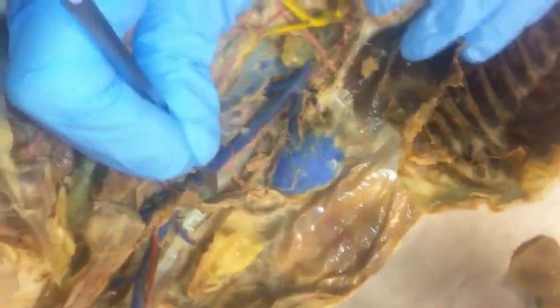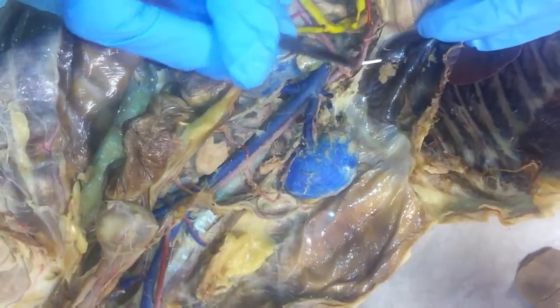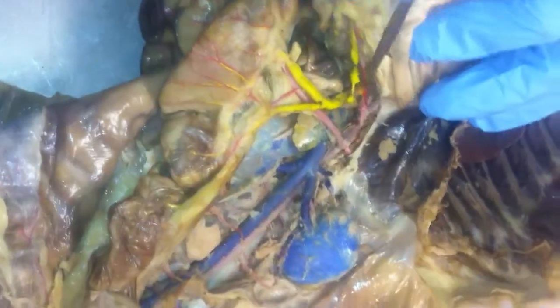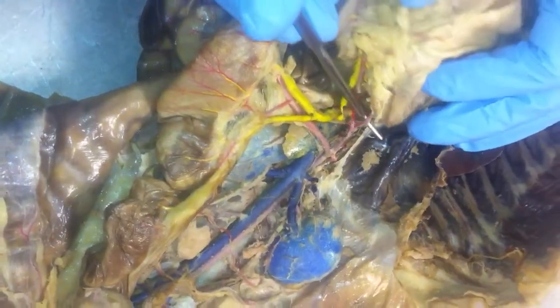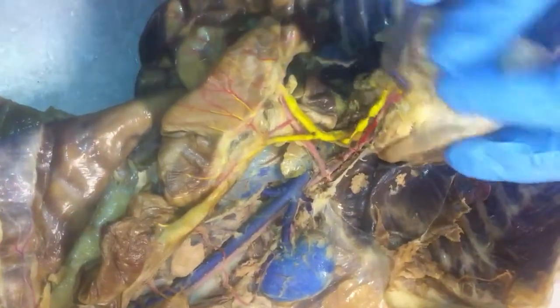Moving down into the abdomen. Here we have the aorta continuing, the abdominal aorta. First thing that comes off the abdominal aorta is the celiac artery. First branch off of that is the hepatic artery. The next one is the left gastric artery, and then it's the gastrosplenic artery.